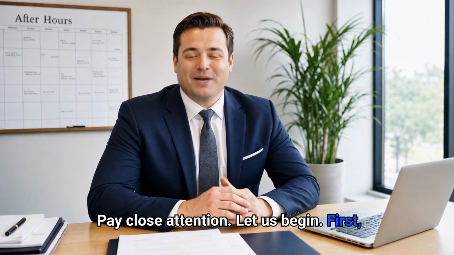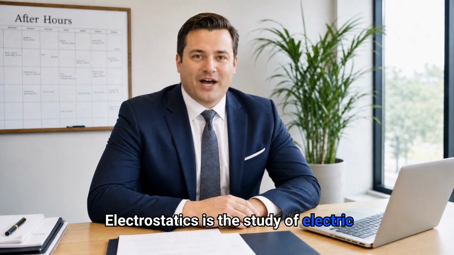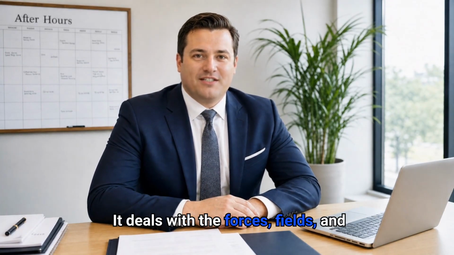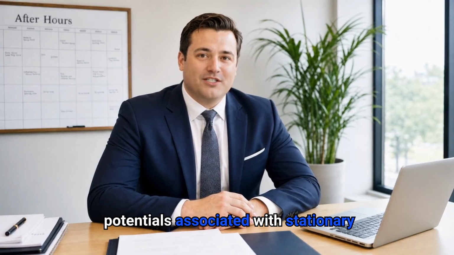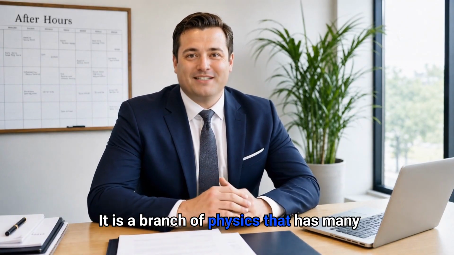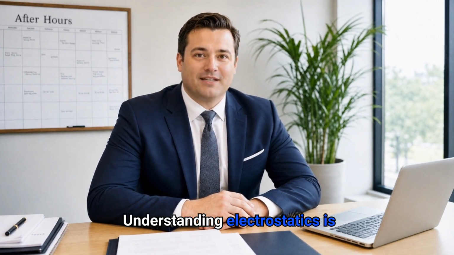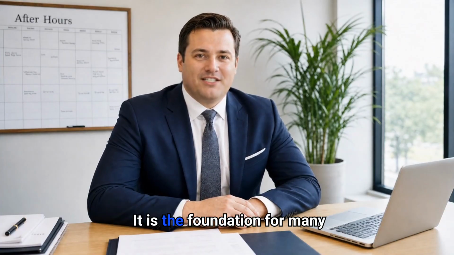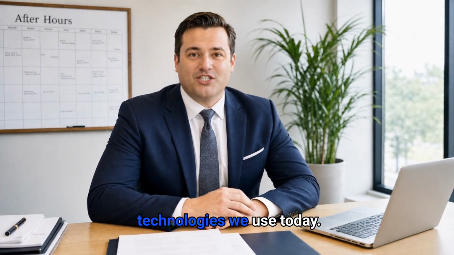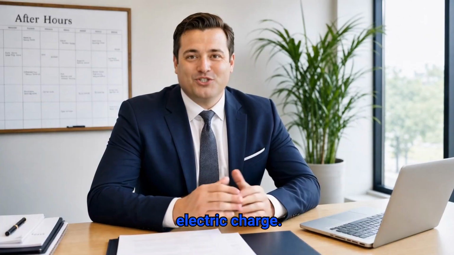First, let me explain what electrostatics is. Electrostatics is the study of electric charges at rest. It deals with the forces, fields, and potentials associated with stationary charges. It is a branch of physics that has many applications. Understanding electrostatics is essential for understanding electricity and electronics. It is the foundation for many technologies we use today. Let us start with the basic concept of electric charge.